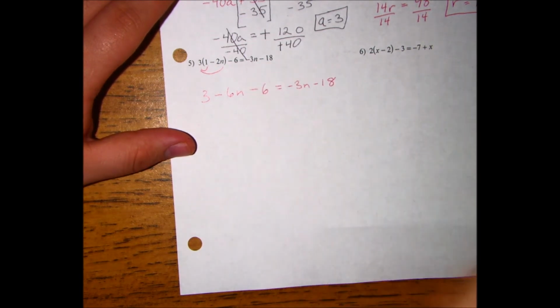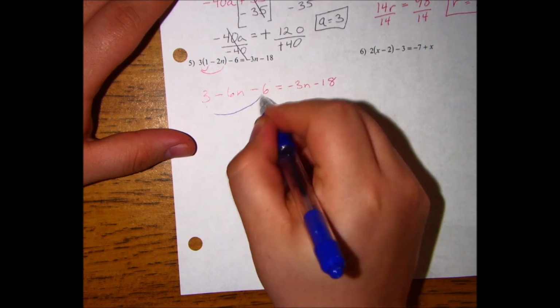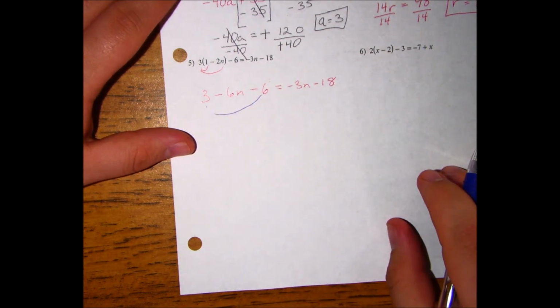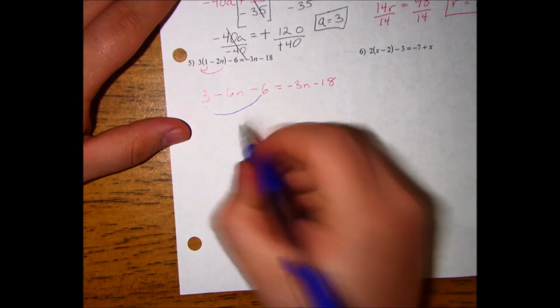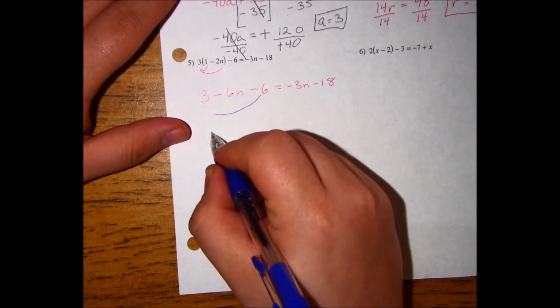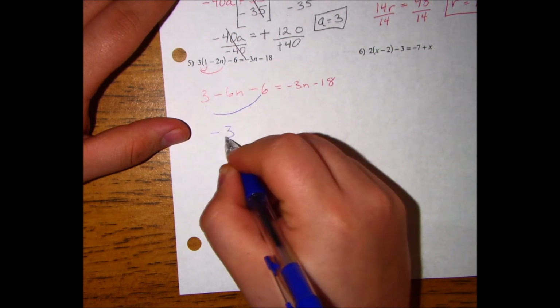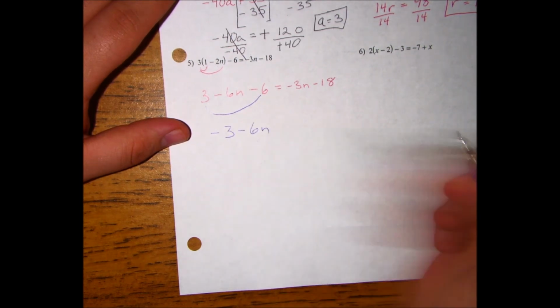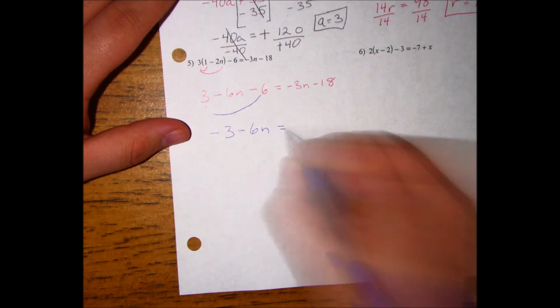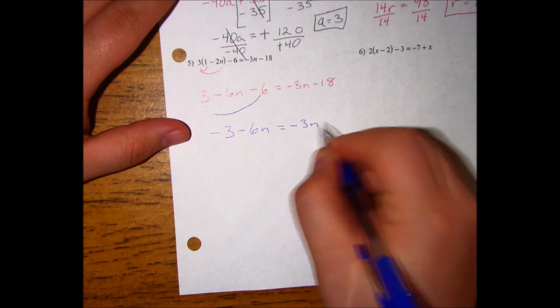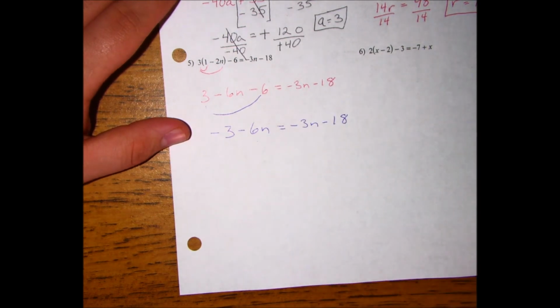Now, I'm going to combine all possible like terms, which I get 3 minus 6, which is equal to negative 3 minus 6n equals negative 3n minus 18.